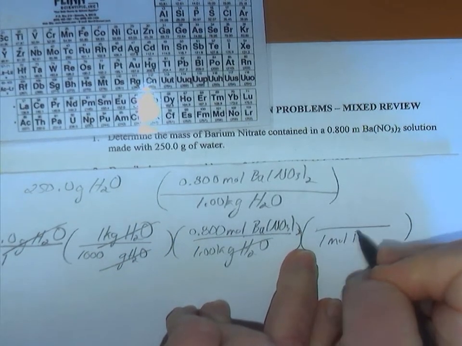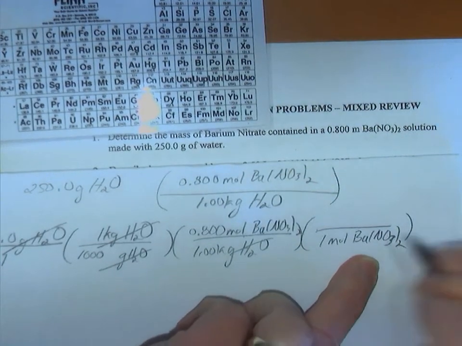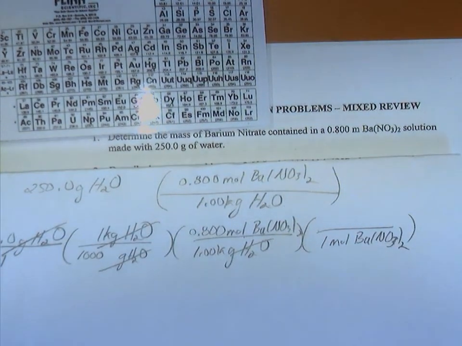So 1 mole of barium nitrate. I want to be careful, of course, adding up 6 oxygen plus 2 nitrogen plus 1 of my bariums.